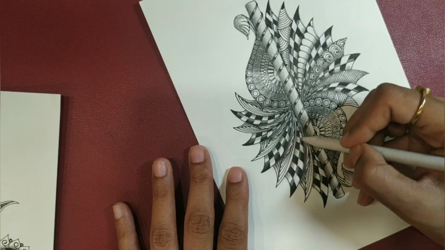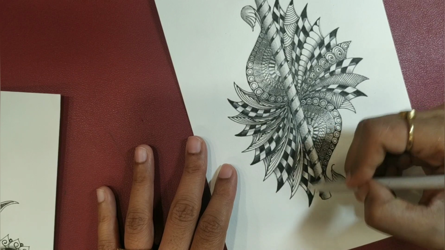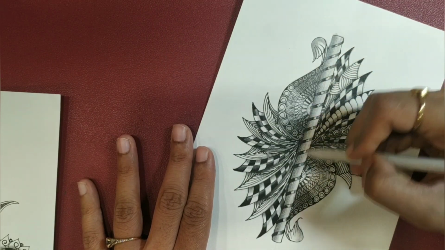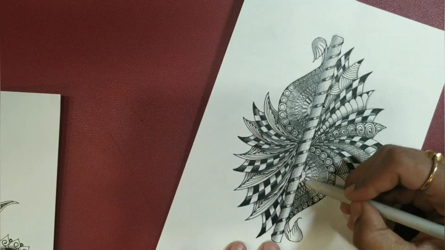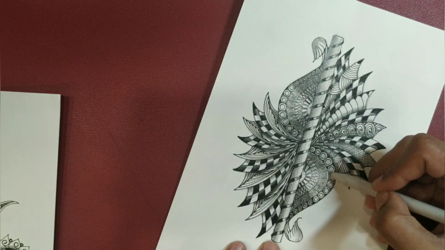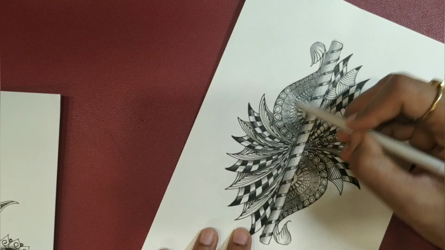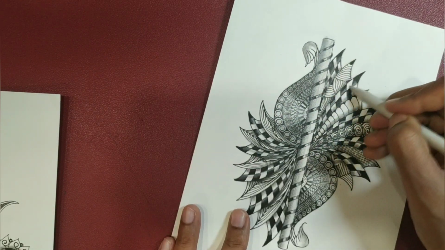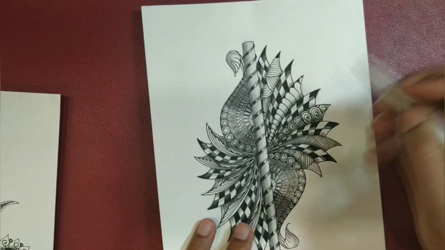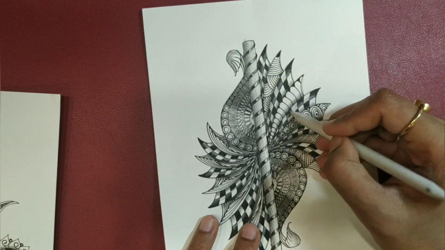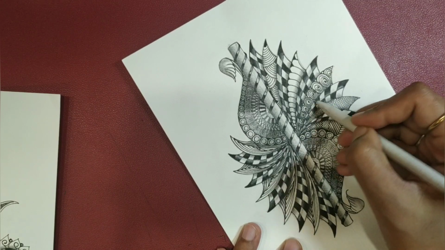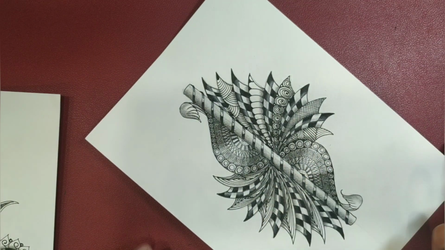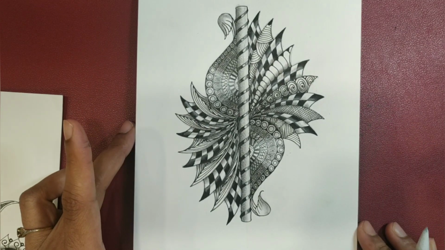Make sure it is not cakey. Blend it, soften it. Right, and so on the other side. Yeah, and we are done.